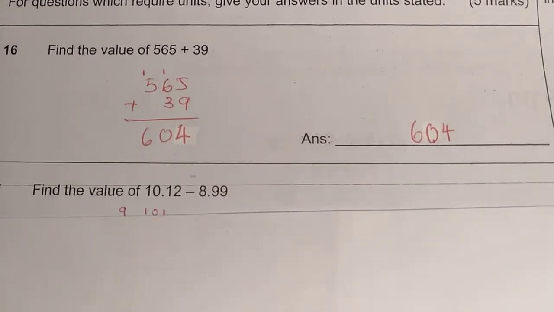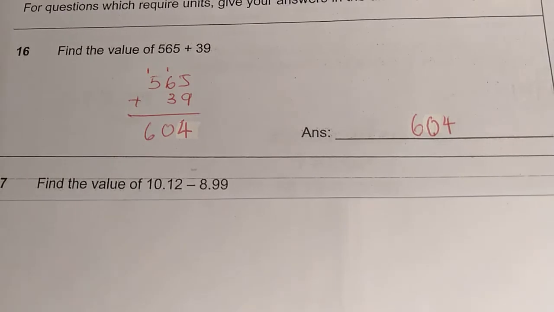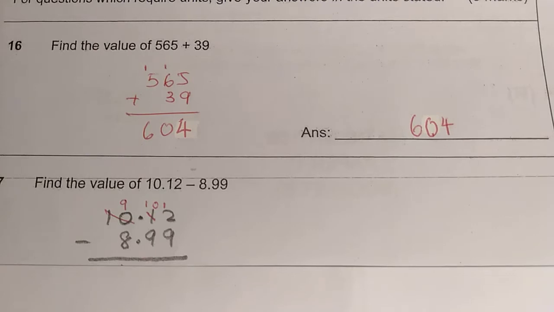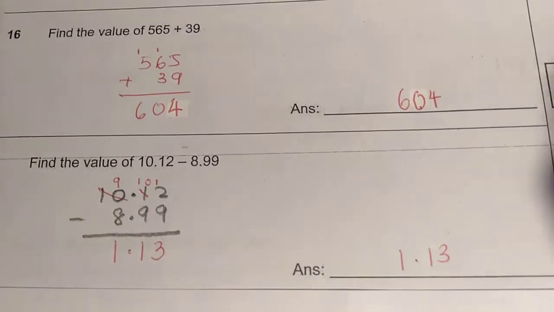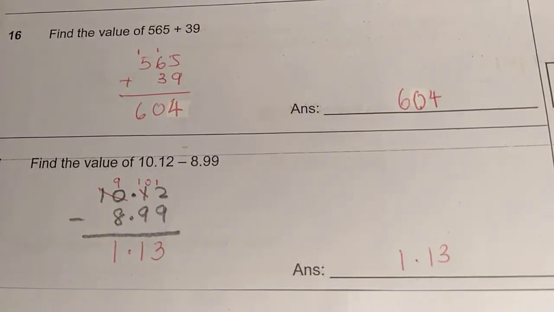Now next one, see, addition question followed by a subtraction question. These are all your place values. You must know how to move the digits around and just subtract this and you get 1.13. I won't be going through this in details.